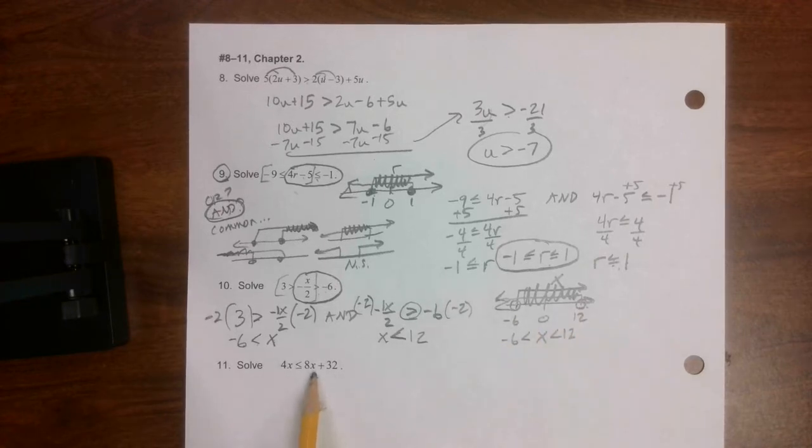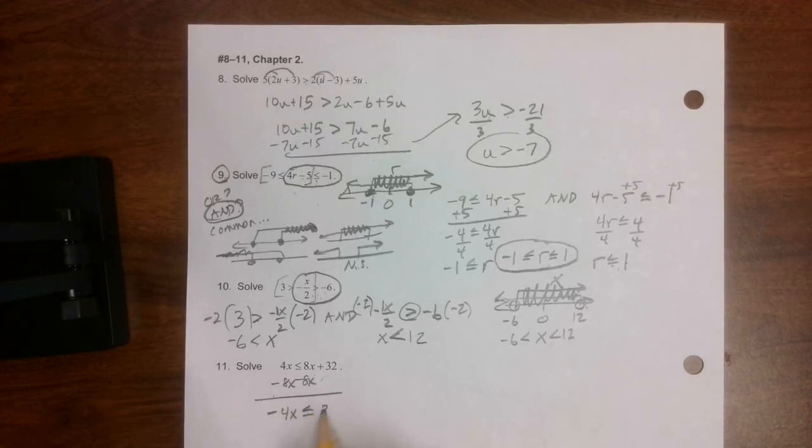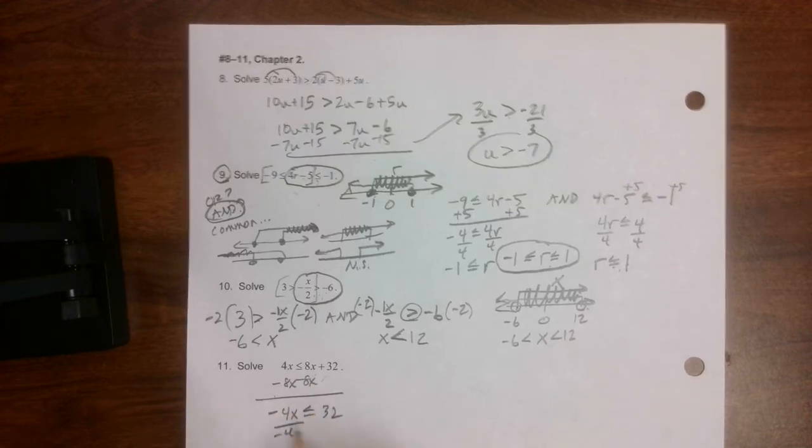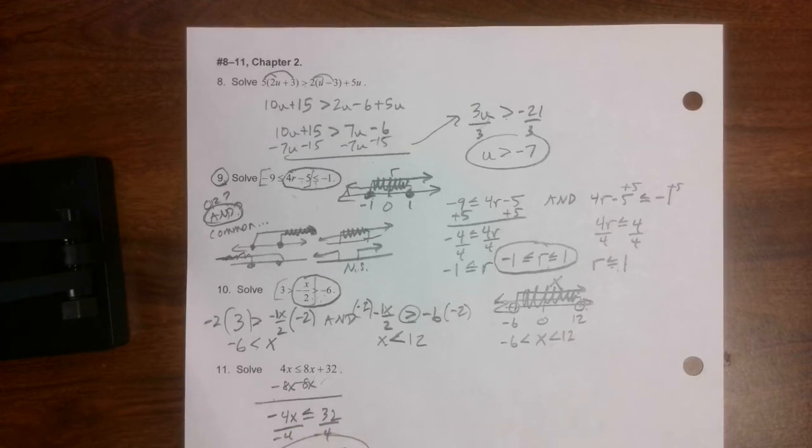This one should be a lot easier than the previous two. Subtract 8x, subtract 8x. See, it's not one of these problems at all, so you just solve it. So it's -4x is less than or equal to 32. Divide by -4, divide by -4, or divide by negative. So flip the inequality, and there it is. Done.